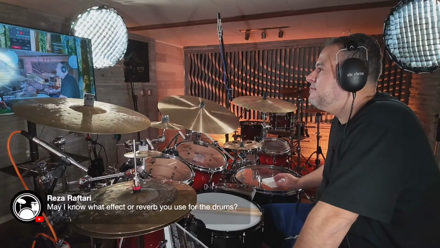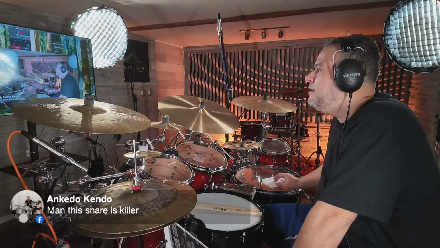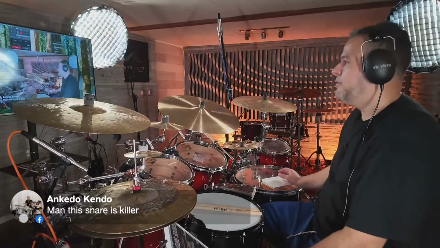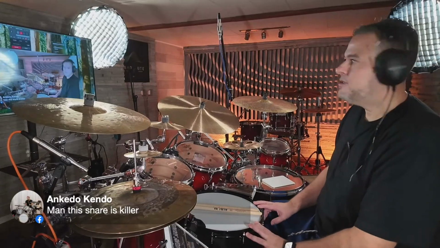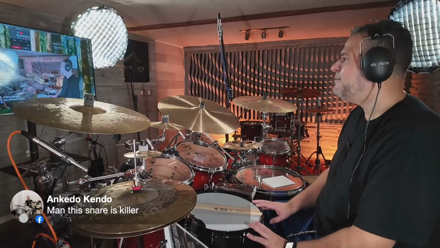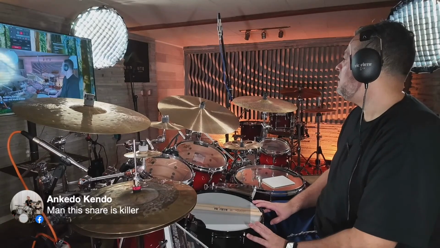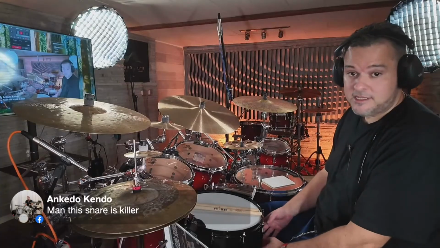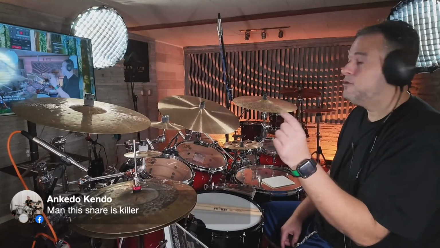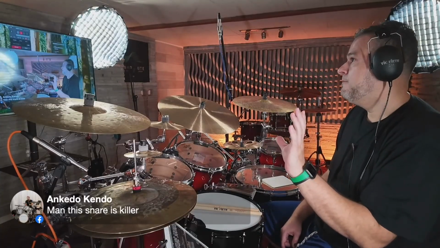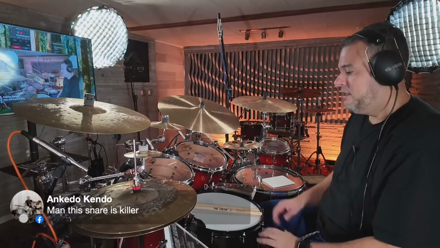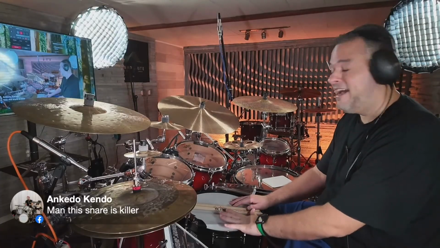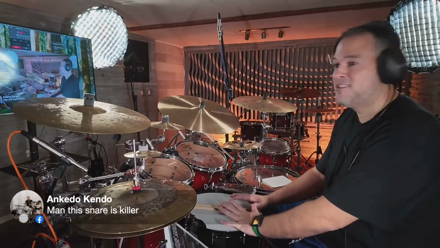Let's see what we got here. Man, the snare's kill. Oh, I appreciate it. It is an Ultra Cash snare drum. I just got it maybe a couple months ago, but it is an aluminum drum essentially, but it's pretty thick. It's a rolled aluminum drum, and it's a 6.5 by 14, and I haven't been able to take it off because it sounds so good.